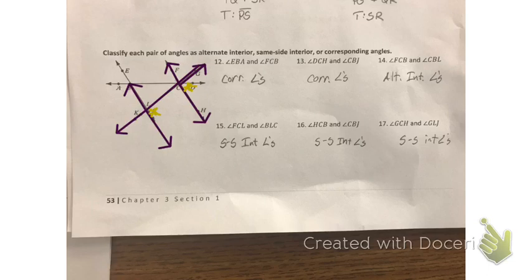What should that answer have been? It should be corresponding. You're 100% right. Good job. You'll just get a point for that because that was a mistake in the answer guide, so you get a point for finding the mistake. Remind me when I walk around, because I give you the point on the homework. Unless you don't want it. Other questions?